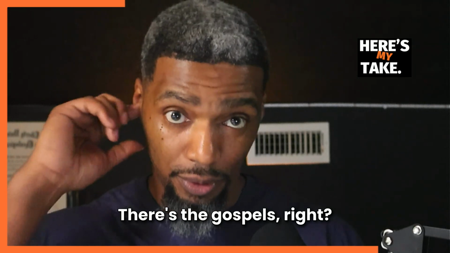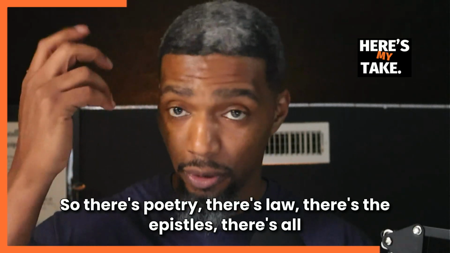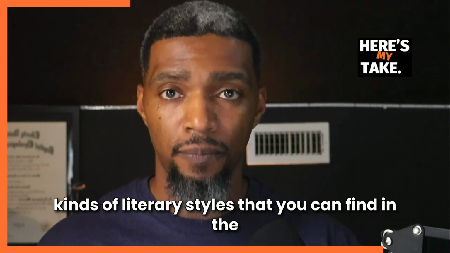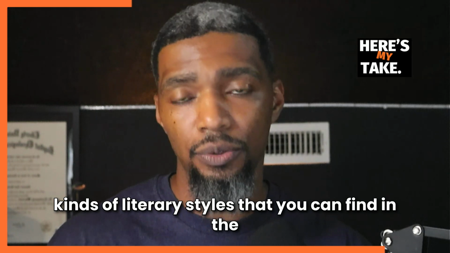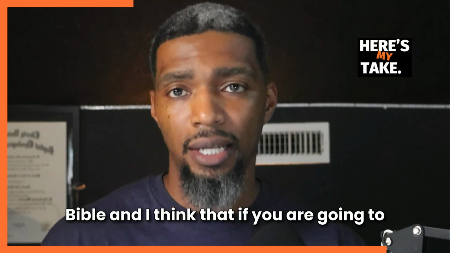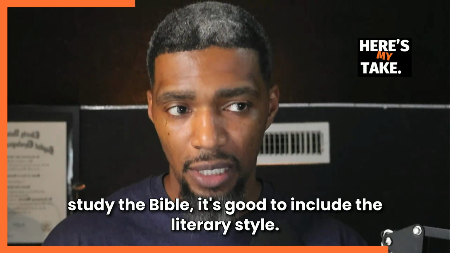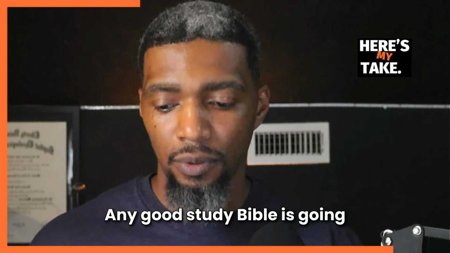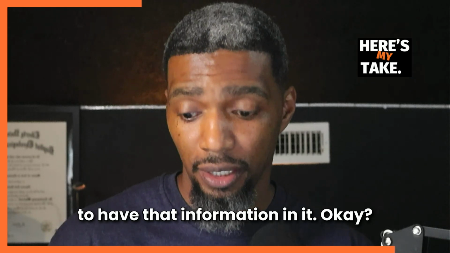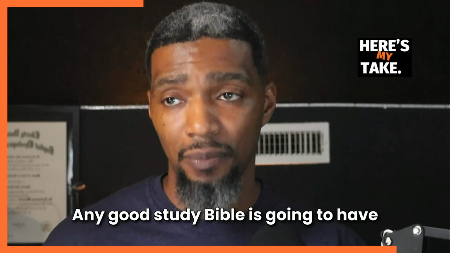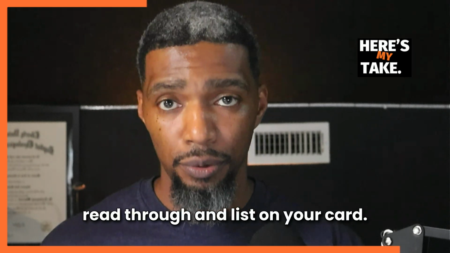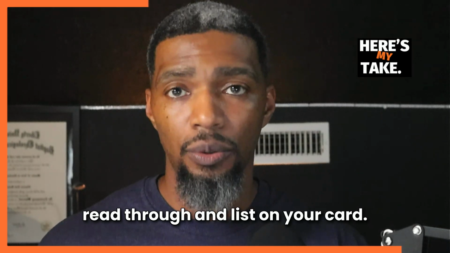There's the Gospels, poetry, law, the epistles, all kinds of literary styles that you can find in the Bible. I think that if you are going to study the Bible, it's good to include the literary style. Any good study Bible is going to have the occasion before the book that you can read through and list on your card.